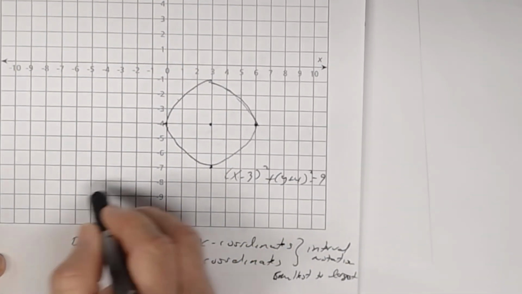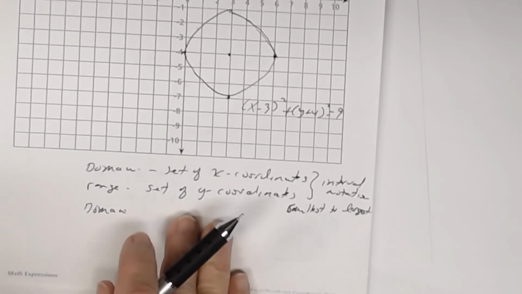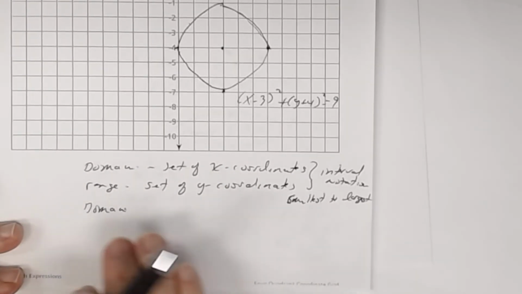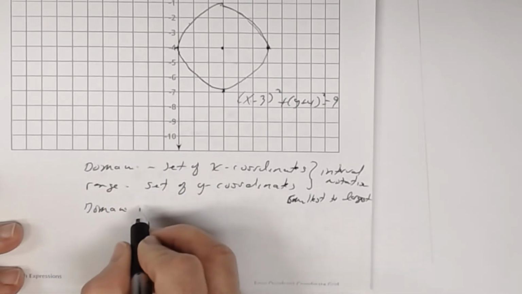So you're going to write the domain as this. You're going to say domain. And for right now, you can use brackets. We're going to talk about that as we go through functions. When we talk about functions later on, you're going to see why brackets or parentheses will be used. But for circles, you can use brackets.